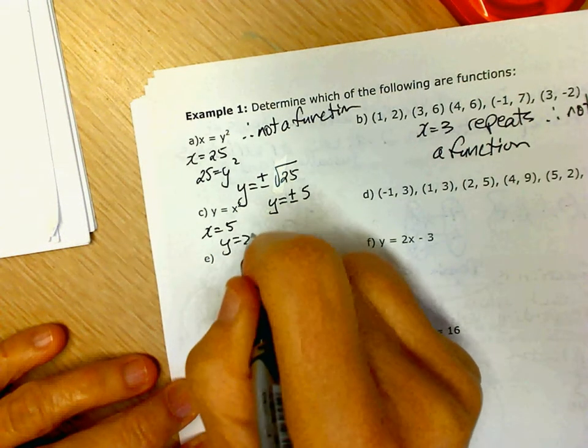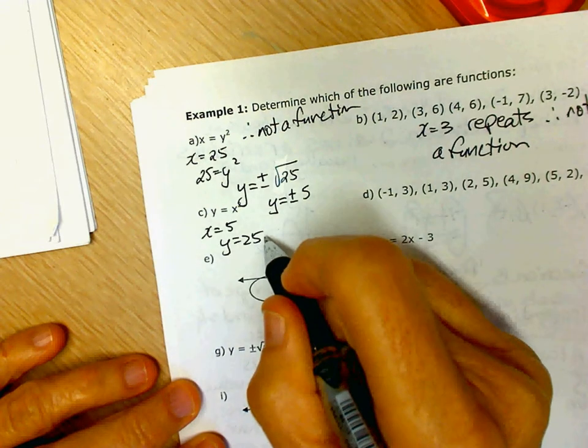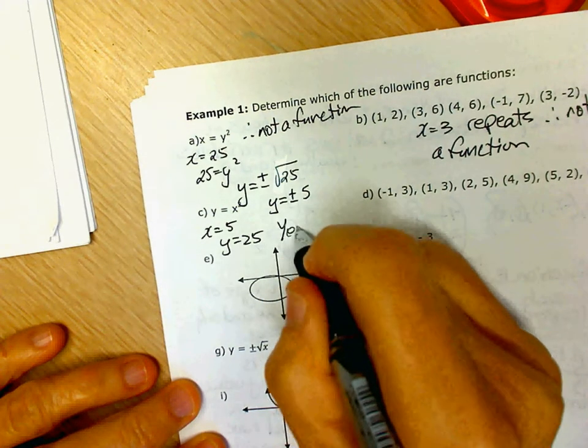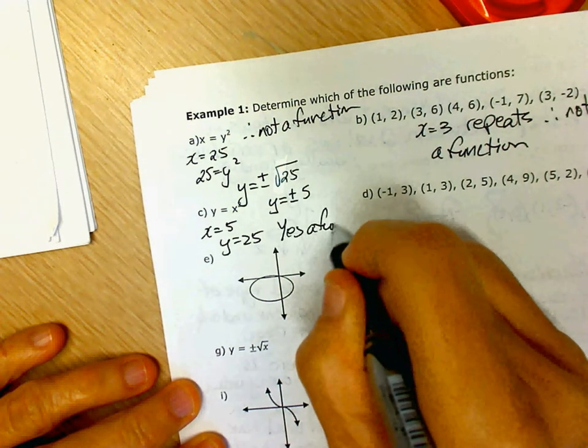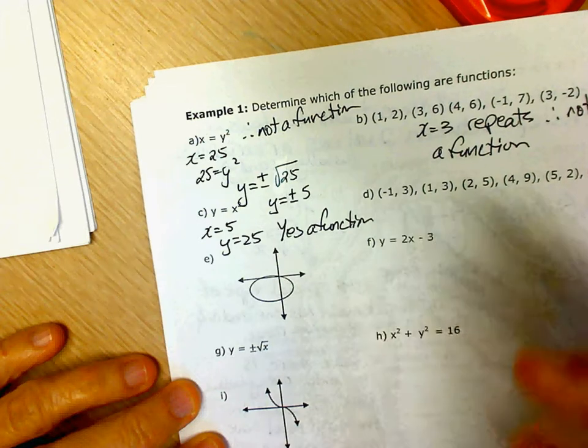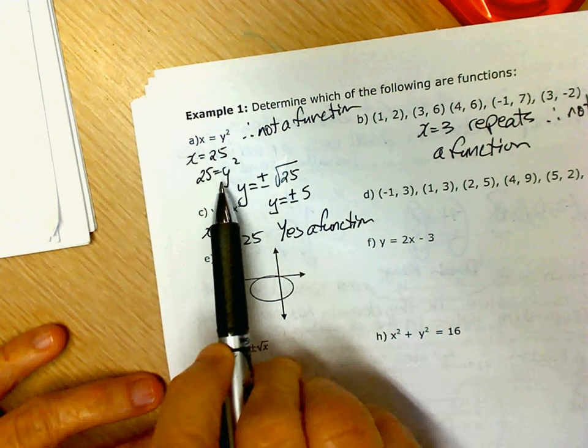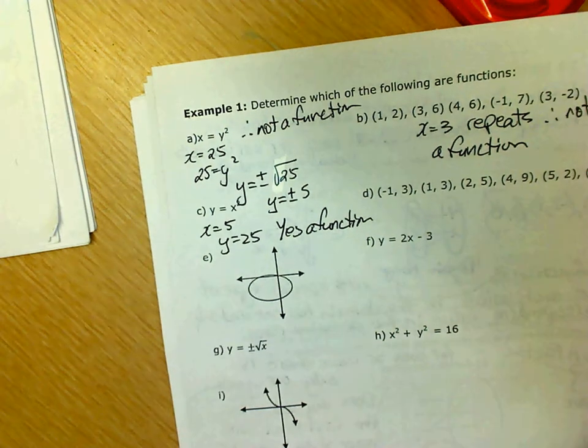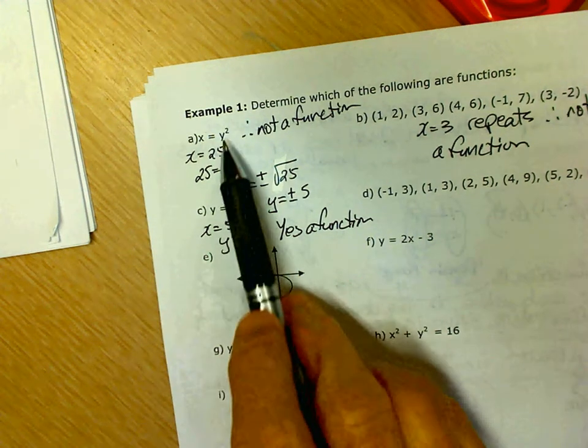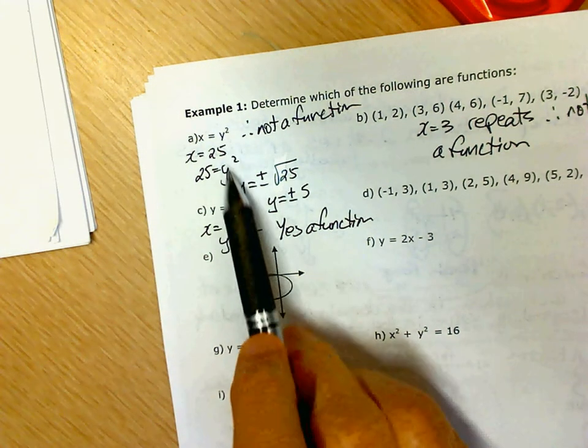One y value results, yes, a function. You want to know a shortcut? As soon as you see y squared, you know it's not a function. As soon as you see a y squared or a y to the 4th or a y to the 6th, it's not a function.